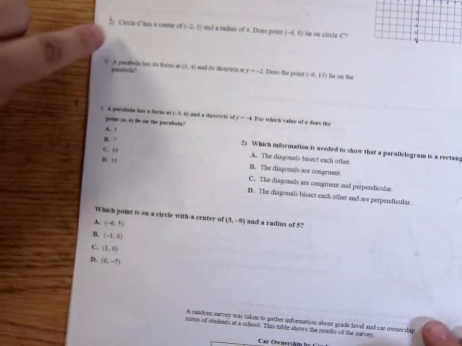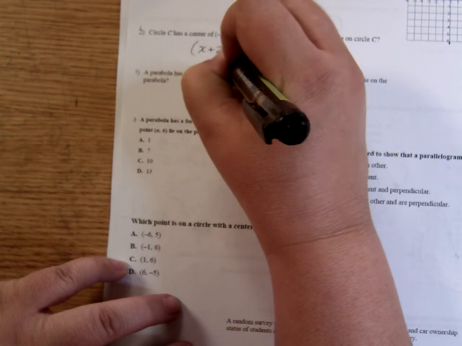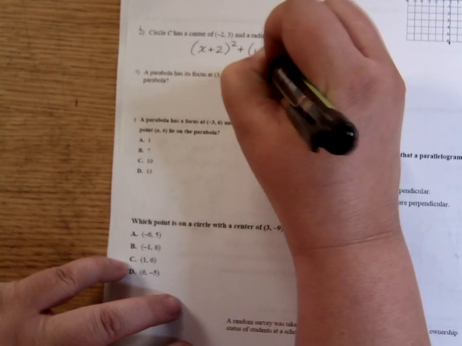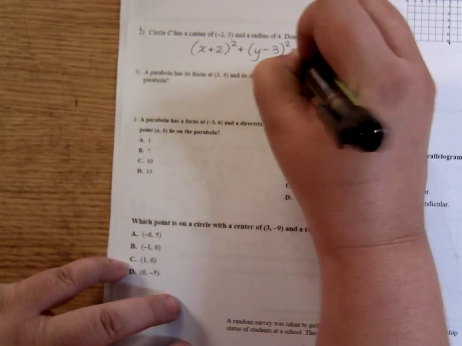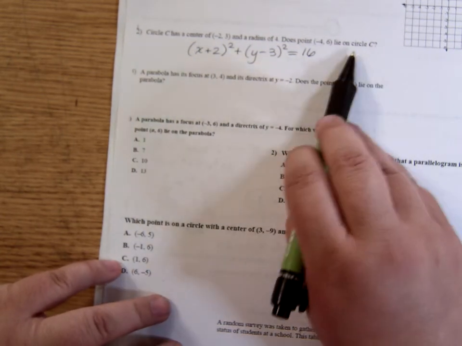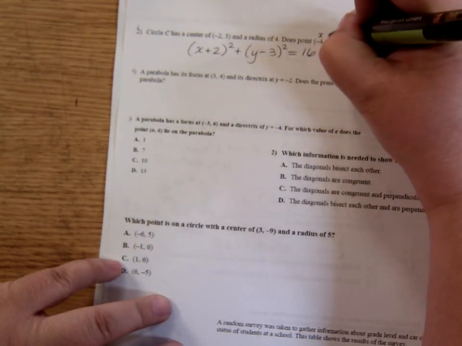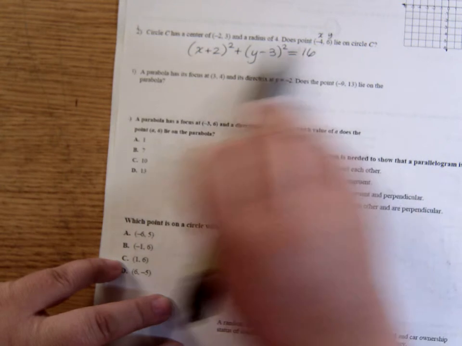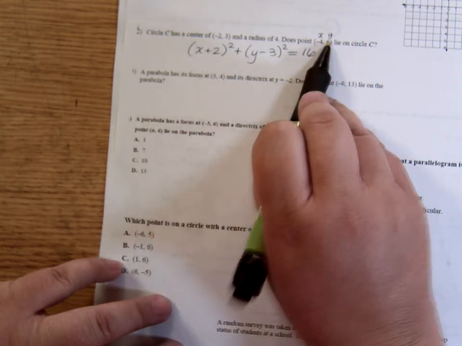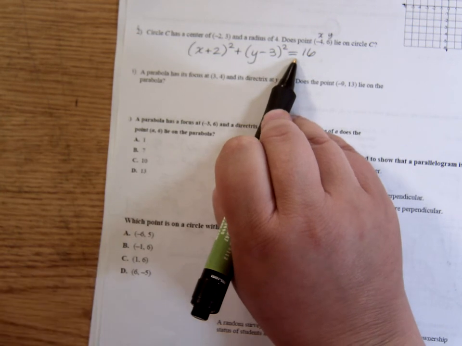Here we go. Circle C has a center of (-2, 3) and a radius of 4. Let's write the equation for that. That's (x minus -2) squared plus (y minus 3) squared equals 4 squared. Does point (-4, 6) lie on circle C? All you have to do is plug in this for x and this for y. (-4, 6). -4 goes in place of x. 6 goes in place of y. And see if you get 16. If you do, that's a yes. And if you don't, that's a no.